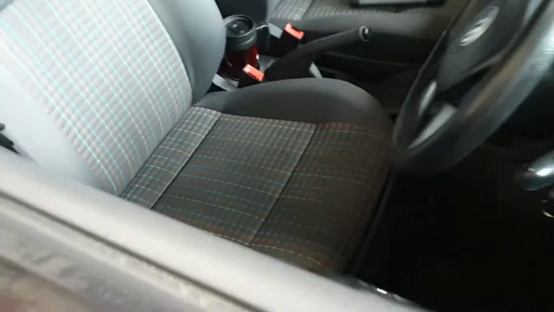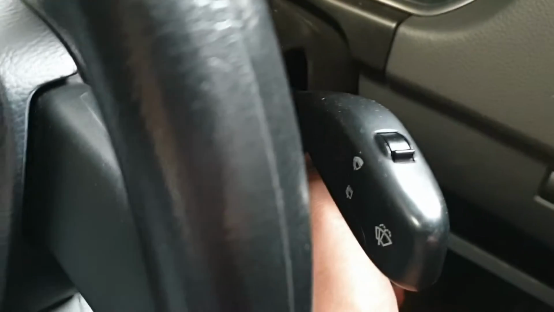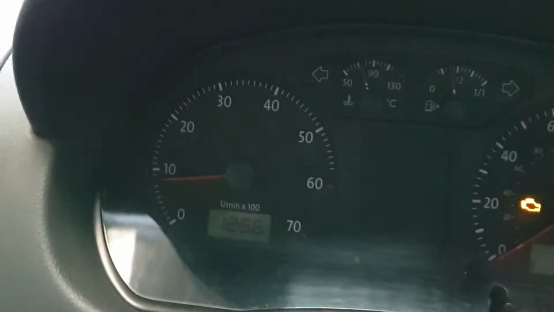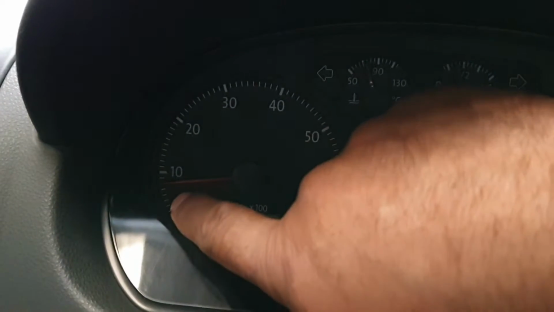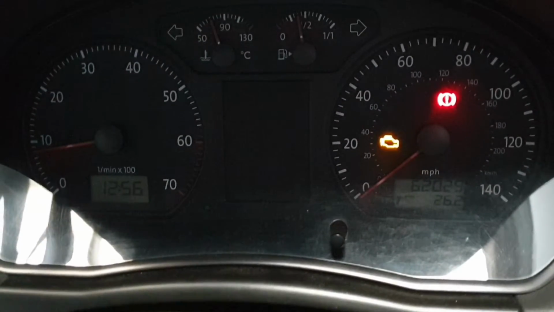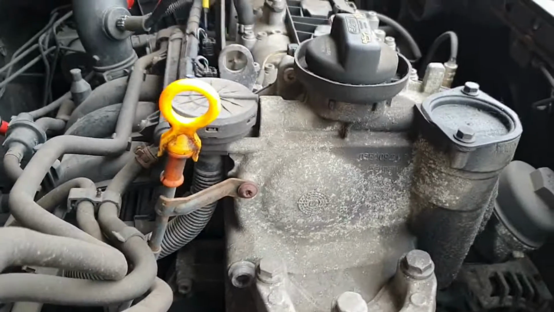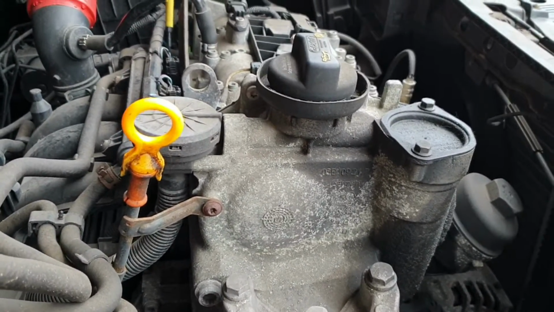So let me start the engine. So the engine is running. As you can see, the rev counter is here, and also the engine management light is illuminating on the dashboard, and also, as you can see, the engine is shaking.